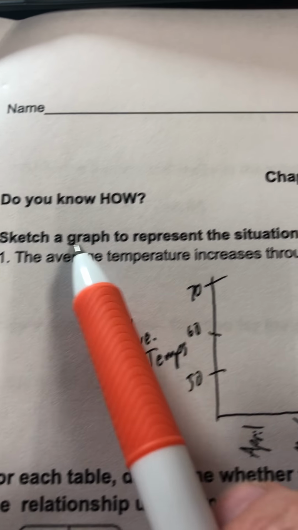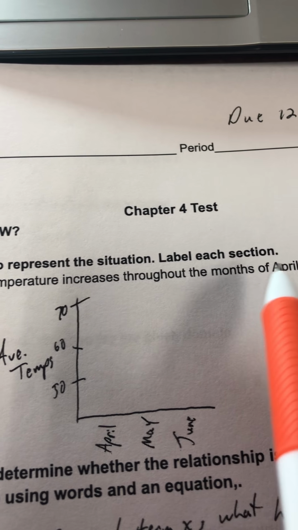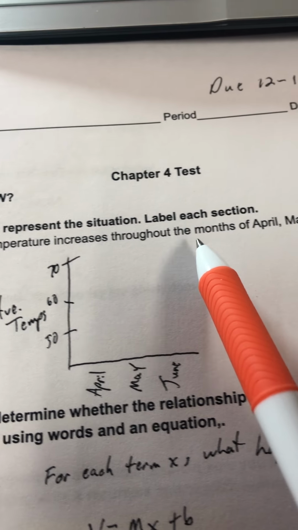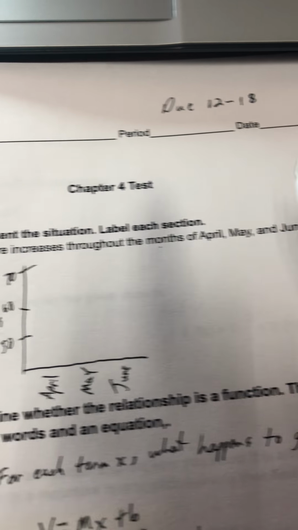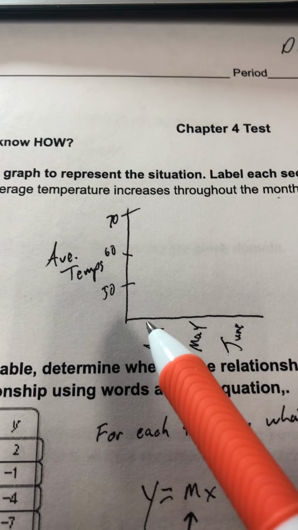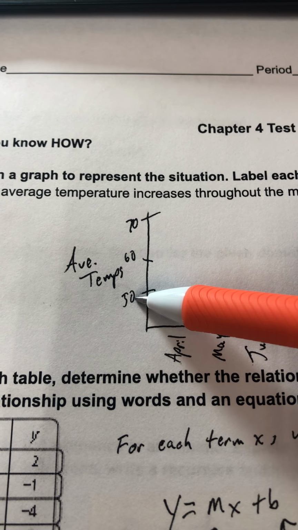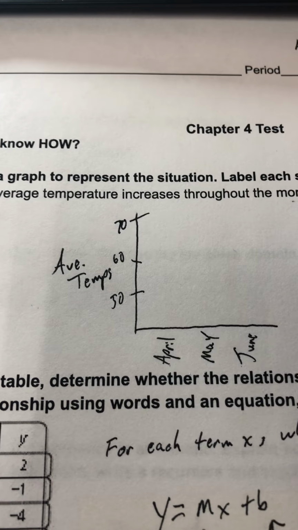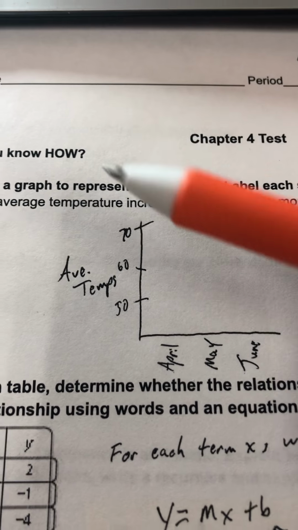So for number 1, sketch a graph to represent the situation and label each section. Number 1, the average temperature increases throughout the months of April, May, and June. A suggestion would be to use the temperatures 50, 60, 70, just so you know. I bet the averages are around there somewhere.